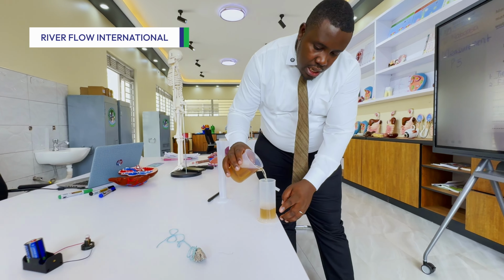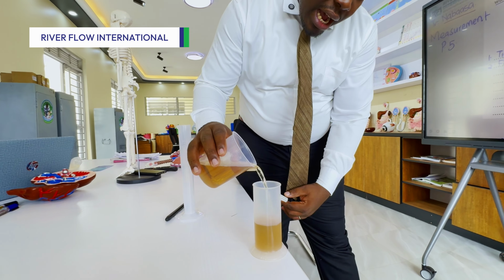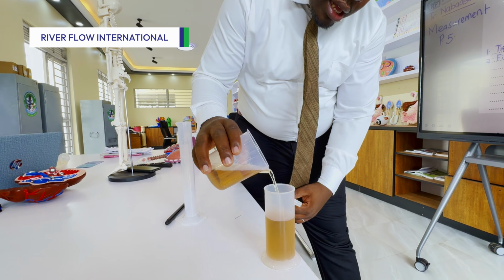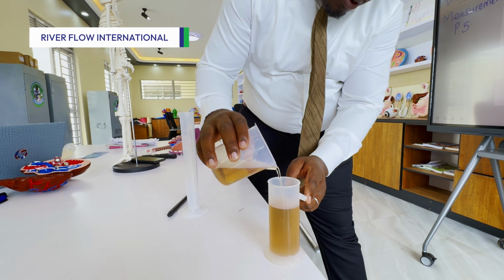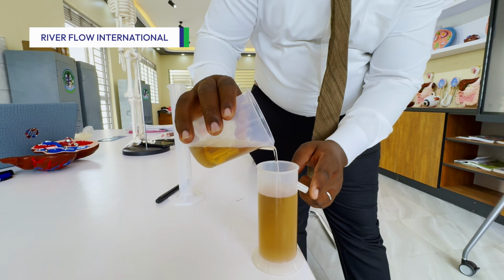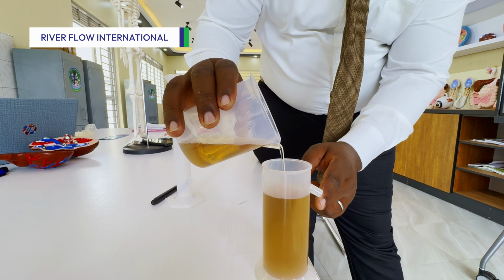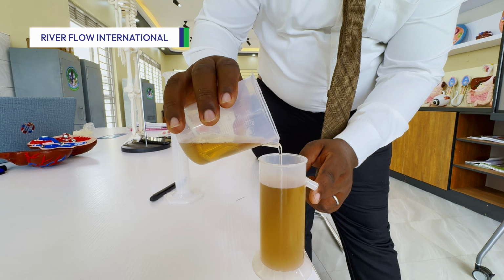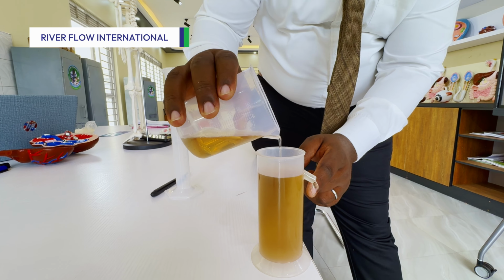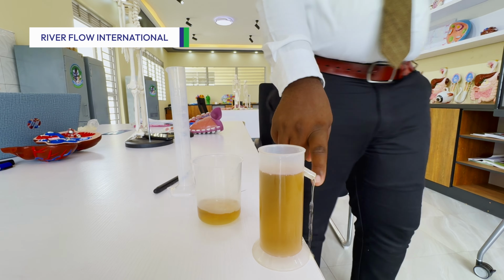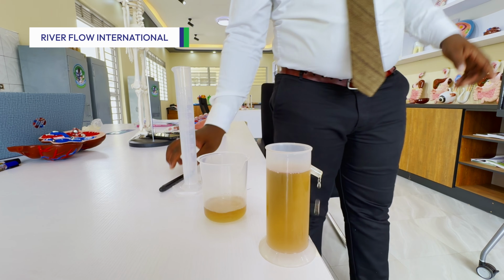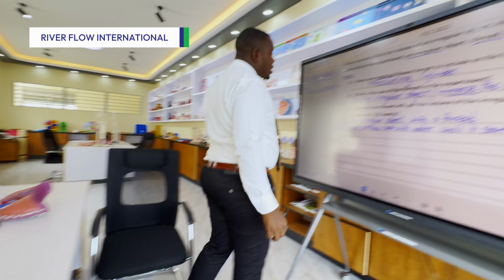You can see the water. I pour until it starts overflowing. So once you see water coming out from here, just know it has started overflowing. Like that. So you can see water is already overflowing. That was our step number 2.